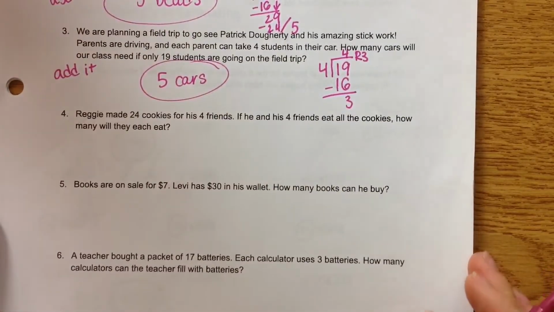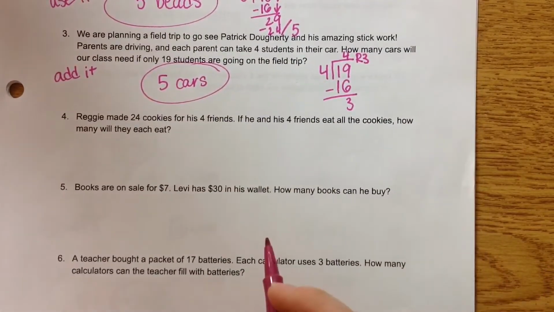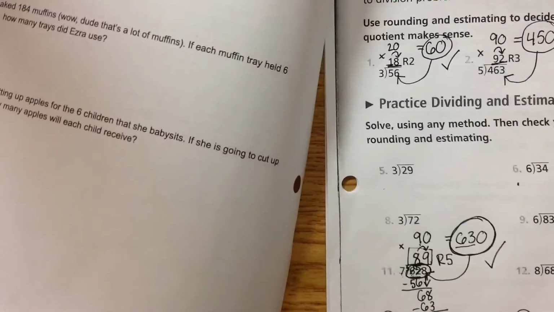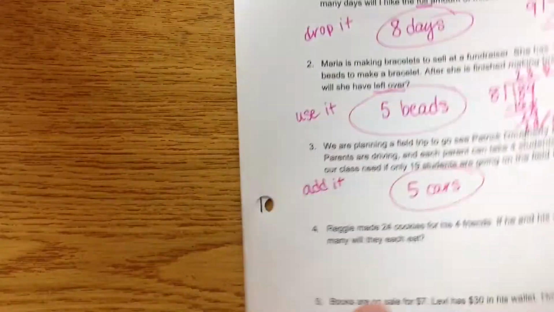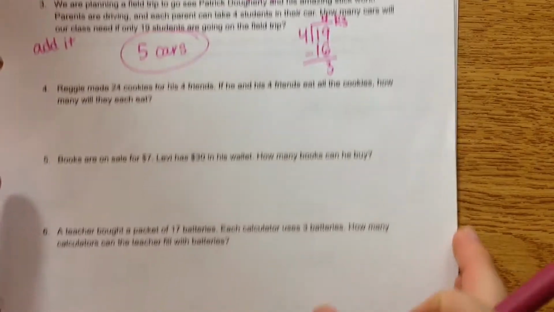Oh, something that I told the class is I made this last year for last year's class, so if you see names like Reggie or I have a Logan here or Ezra, that's because this was last year's class, so sorry I didn't make your guys' names in there.